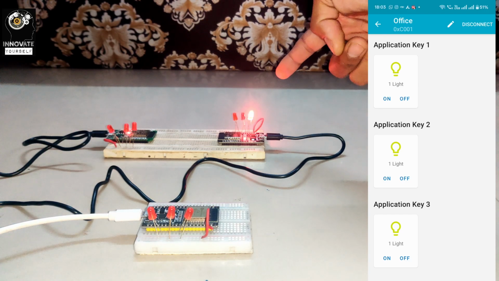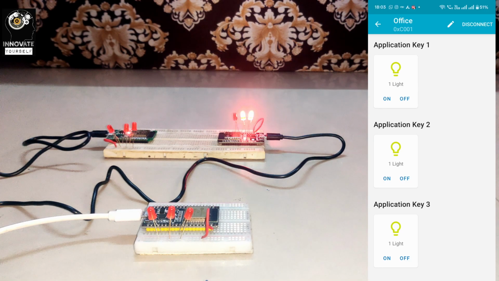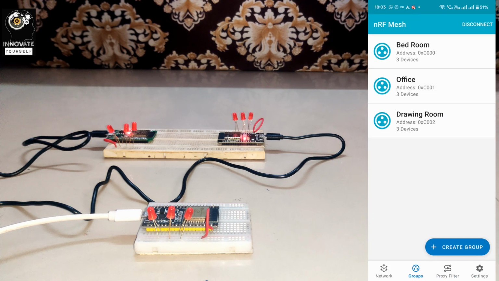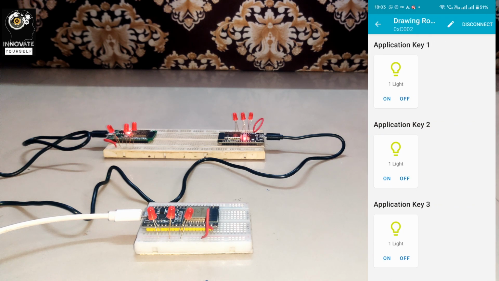Whether you are a beginner or you're looking to extend your IoT skills, this project is beginner friendly and packed with practical value. So grab your ESP32 board, open up ESP-IDF, and let's build a smarter connected world one mesh at a time.